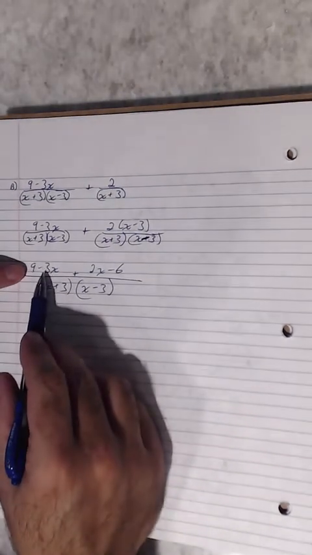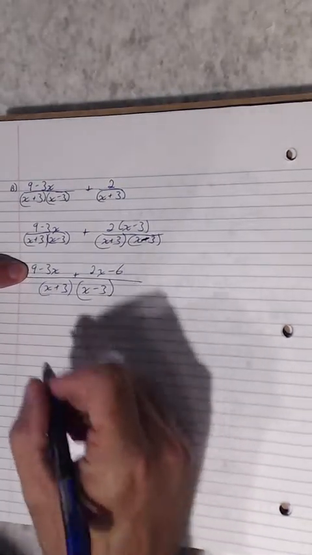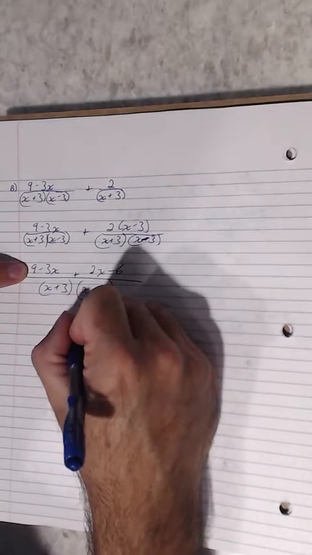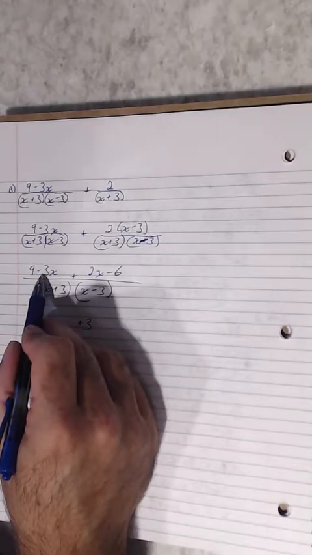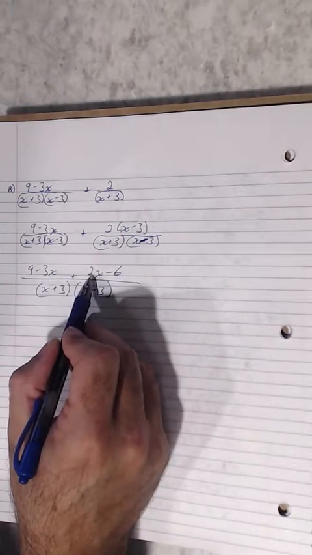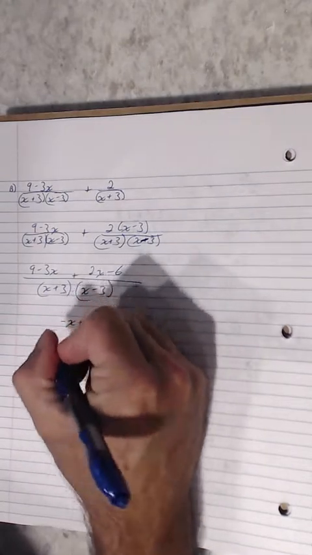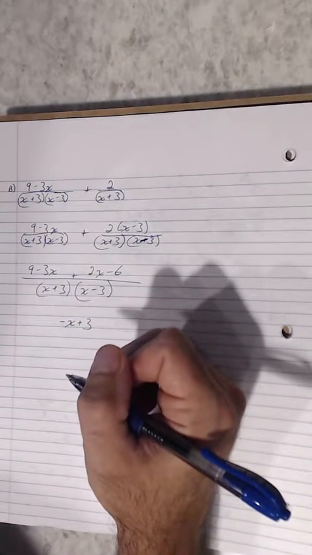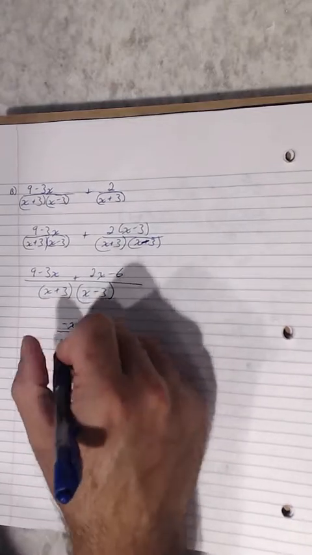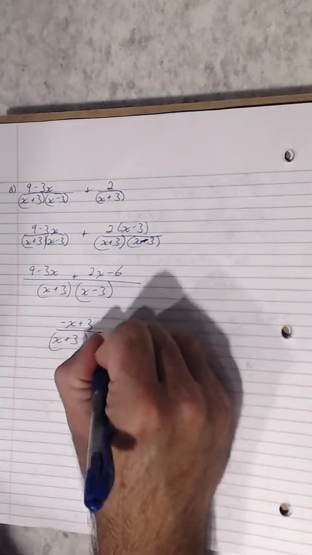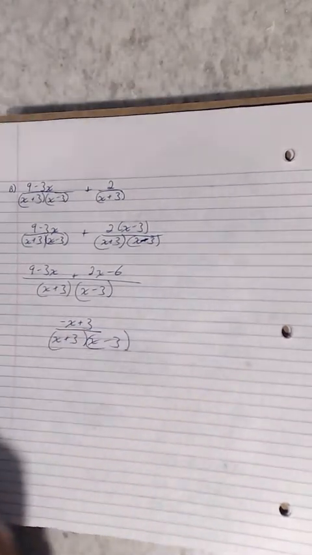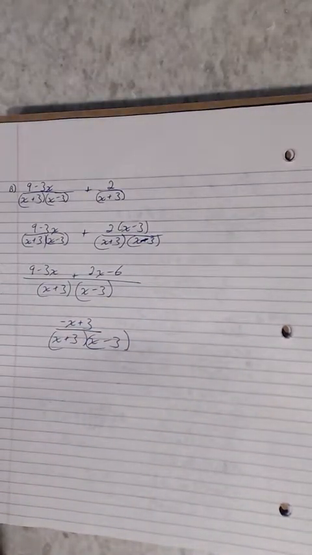Now, I'm going to combine my like terms. 9 minus 6 is 3. I'm going to move it to the back side. Negative 3 minus 2, negative x plus 3. Okay. Over x plus 3, x minus 3. Now, do you have any common denominators? Or do you have any greatest common factor, anything like that?